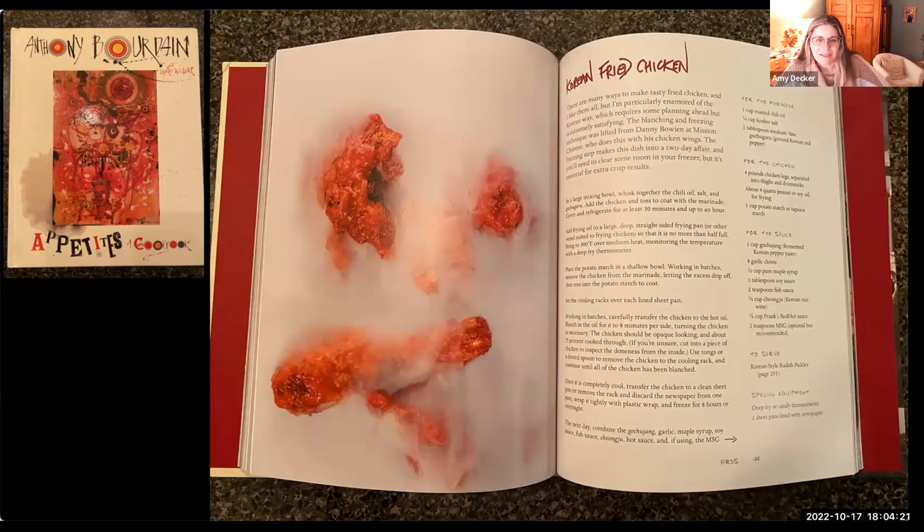Here's another one from that same celebrity cookbook. It's a moody, arty picture of chicken wings. And on the right is the recipe. And again, it has the headline, the introduction, the ingredients along the side, and then all the steps to make the recipe.